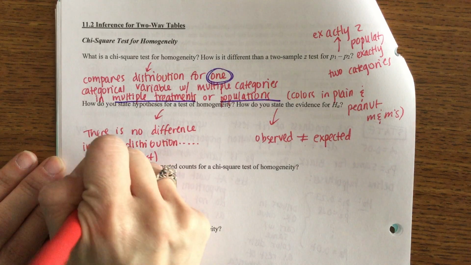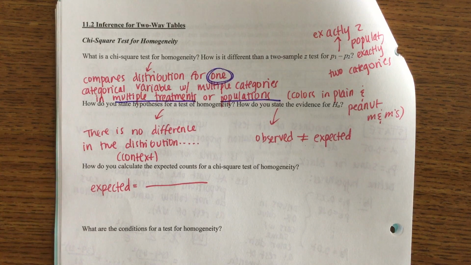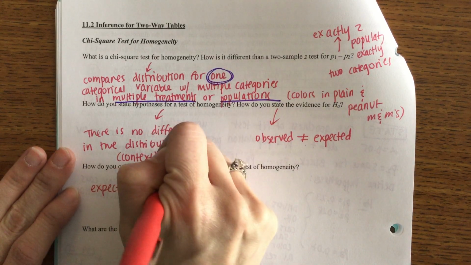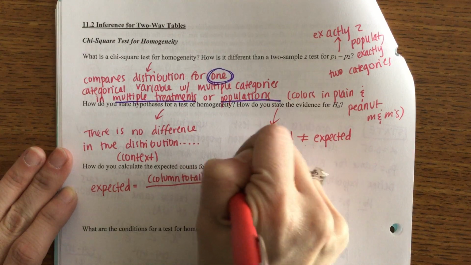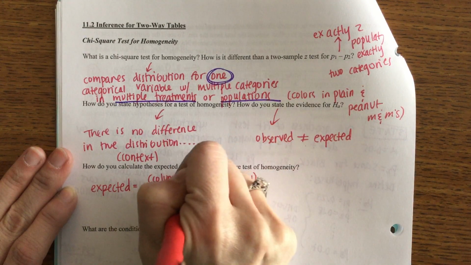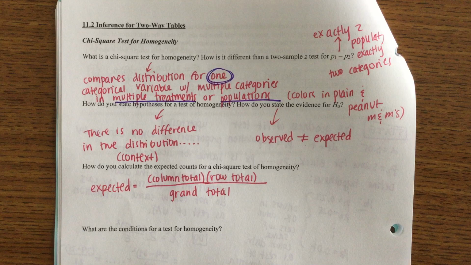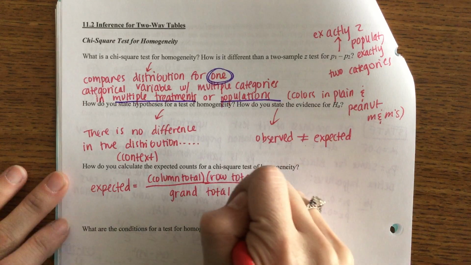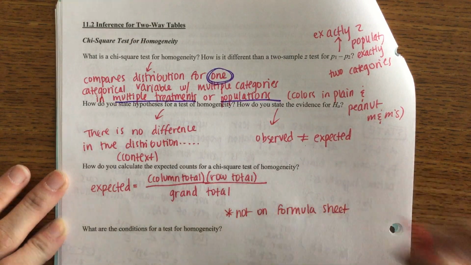Okay, how do you calculate expected counts? This is definitely more tedious. Okay, so you're going to have a two-way table. It's going to have a bunch of cells. In each cell, there's going to be observed values. You're going to need expected counts in each of those cells. The way that you calculate the expected value for every cell is you take the column total for that cell, you multiply it by the row total for that cell, and then you divide by the grand total. This is not on the formula sheet. So this you're going to have to memorize.